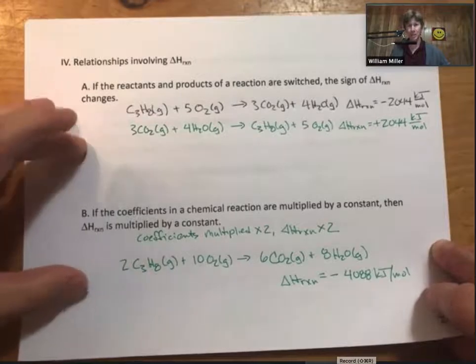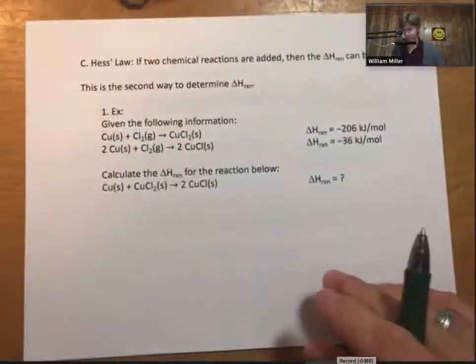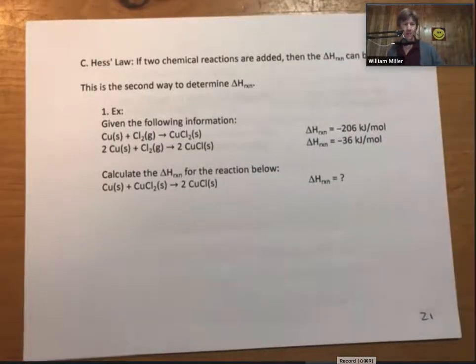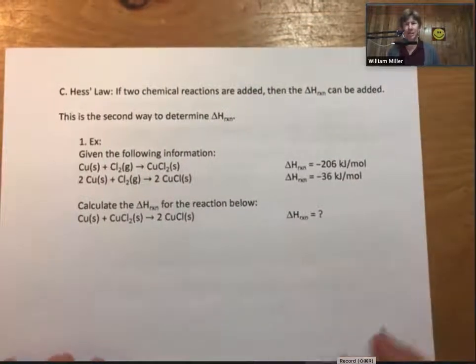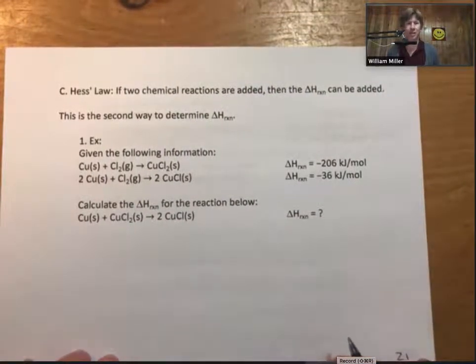We're going to use these relationships in what's called Hess's law. For Hess's law, the third thing we need to know about delta H is that if two chemical reactions are added, then the delta H reaction can be added as well.